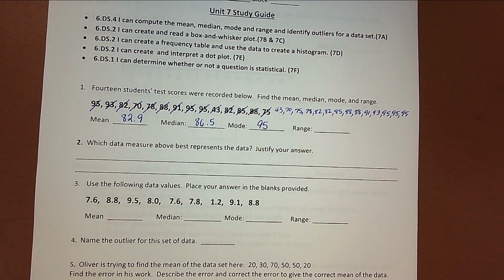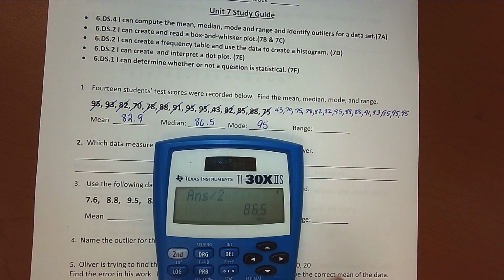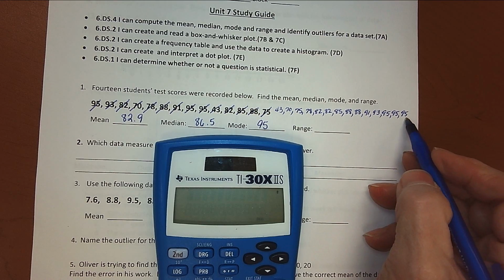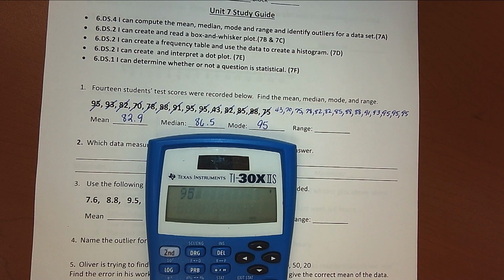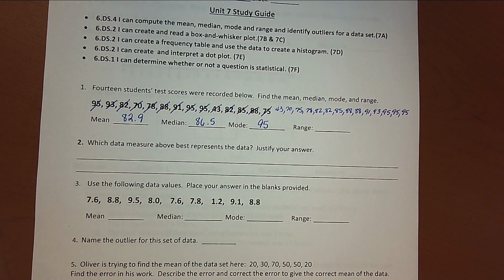And finally, one of my easier ones, my range, I'm going to take my largest number and subtract my smallest piece of data. So 95 minus my 43, and I see that my range then was 52.